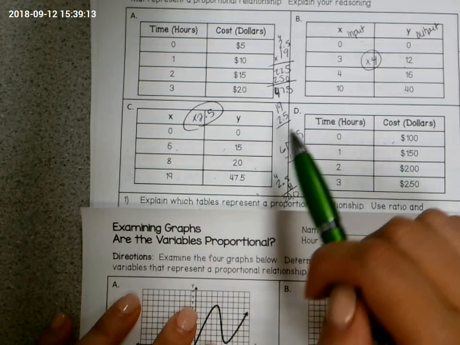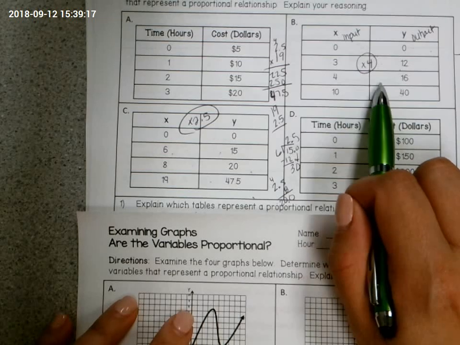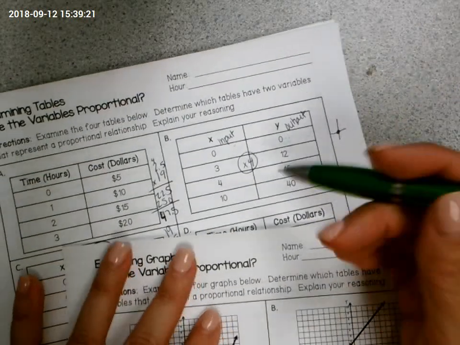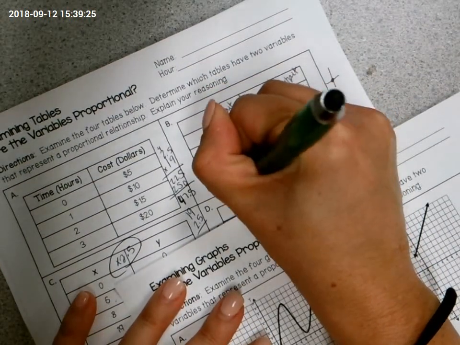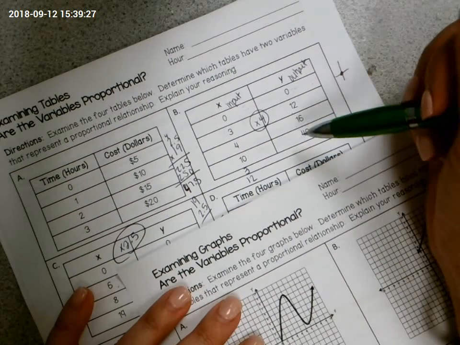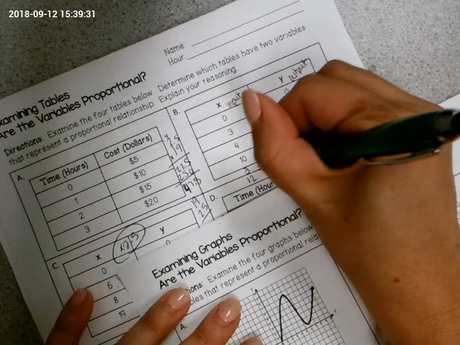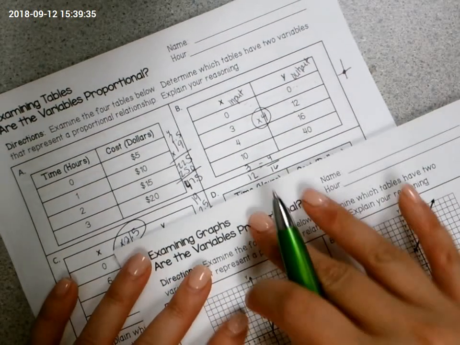Did we do the same thing to each number to make the other number? Okay. In other words, another way to look at this, is 3 over 12 equal to 4 over 16? That's what we're asking here.